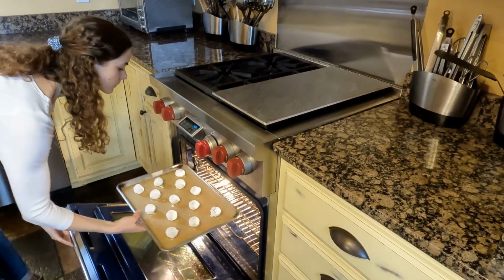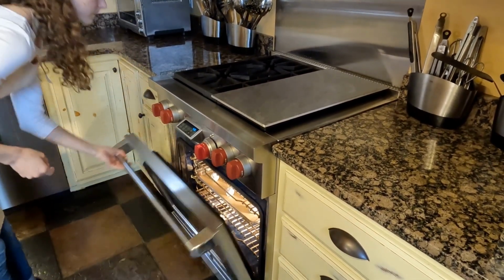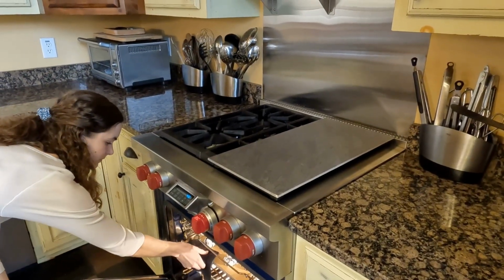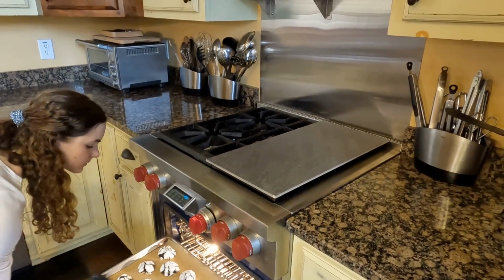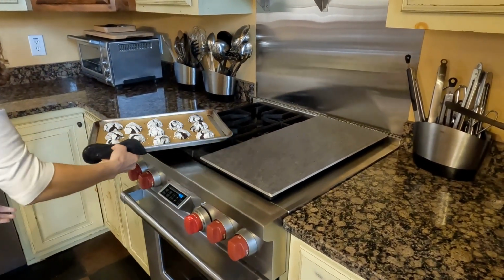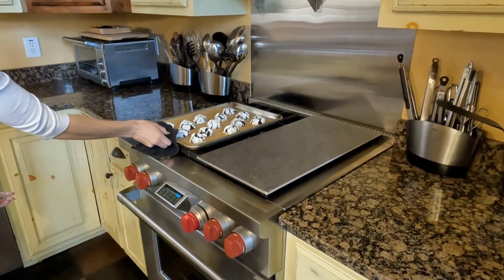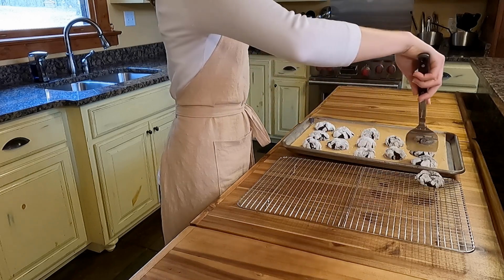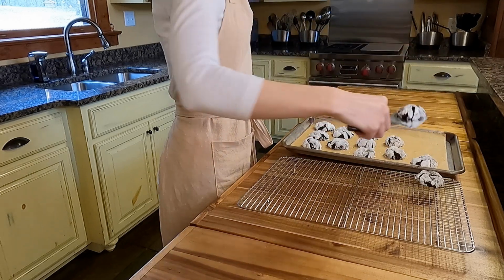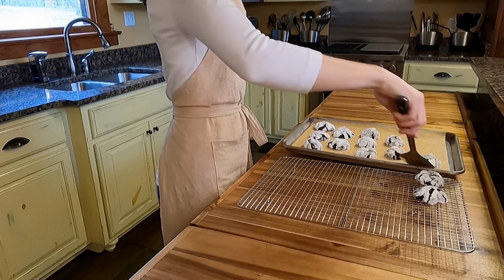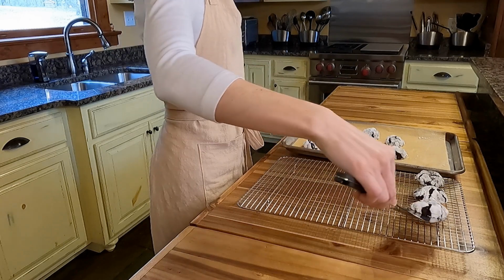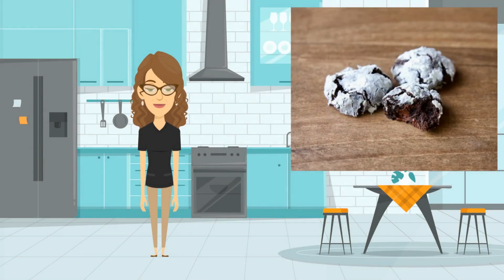Bake for 11 to 12 minutes until the edges are set, but the centers still appear soft. Allow to cool for 5 minutes on the baking sheet before removing to a cooling rack to cool completely. These cookies have fudgy centers and crispy edges that make them kind of like circular forms of the best brownie ever. I should give you a heads up about one thing.